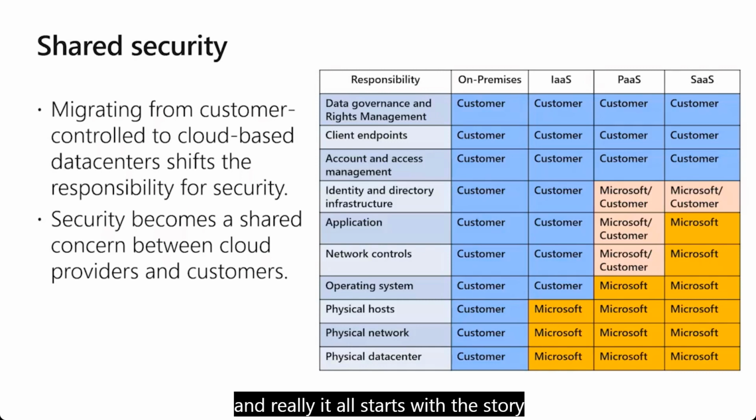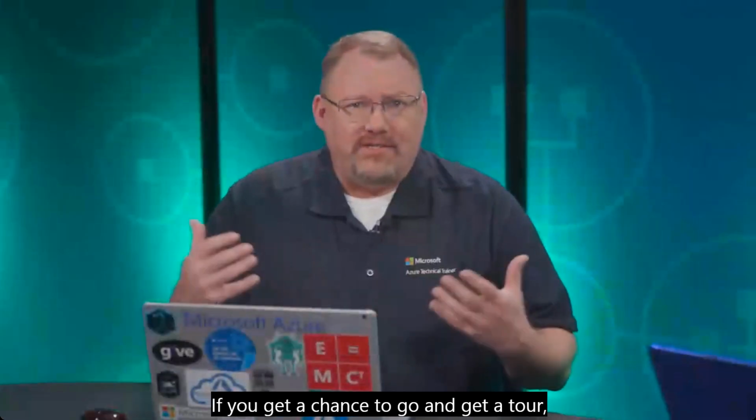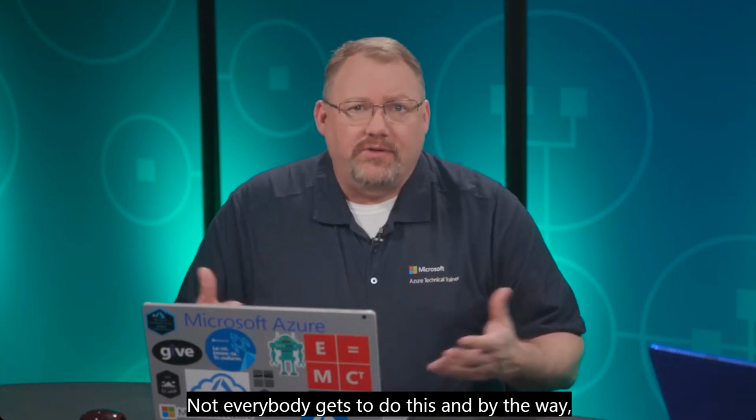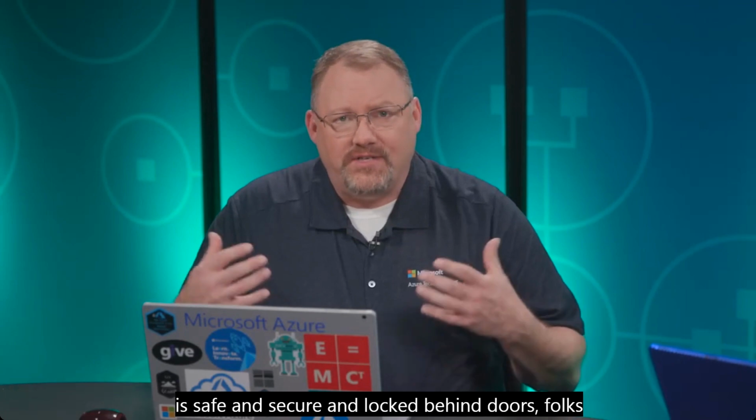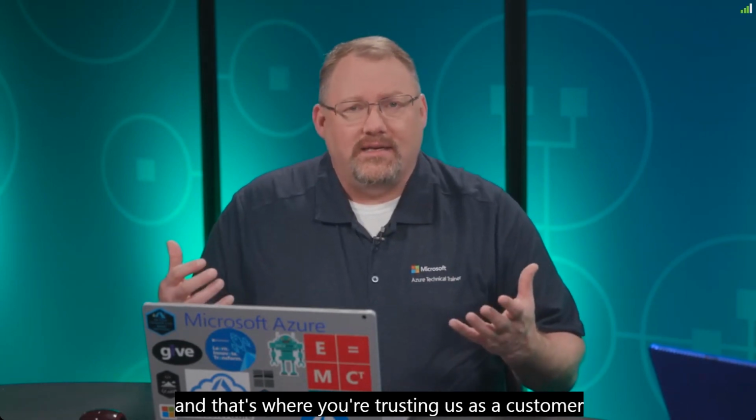And really, it all starts with the story of the physical security. And when you look at our data centers, they're hard to get into. And if you get a chance to go and give a tour, you definitely want to go tour these facilities. Not everybody gets to do this. And by the way, we're one of the few vendors that let you come in and tour our data centers, but it's all done in a very secure fashion. Bear in mind that everything we put in our data centers is safe and secure and locked behind doors, folks, and that's where you're trusting us as a customer of Azure, looking at those layered approaches.